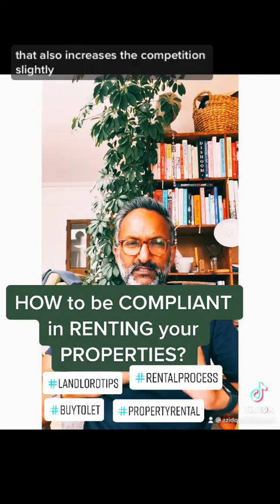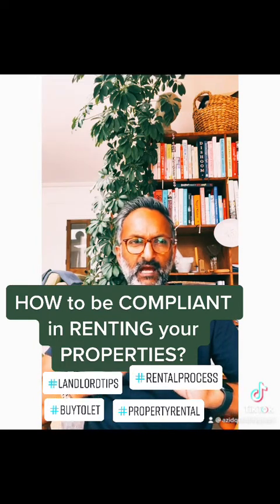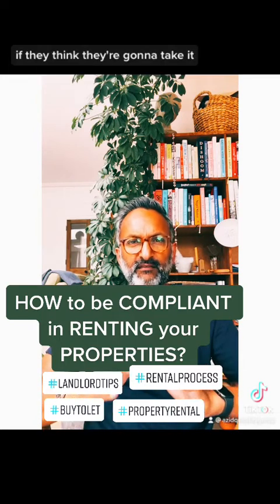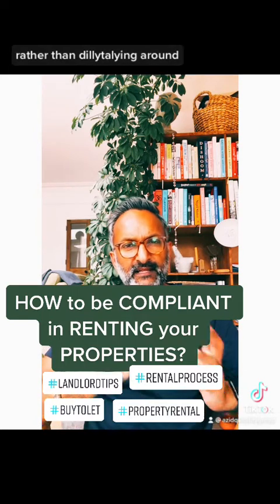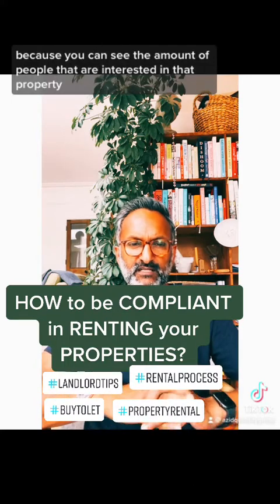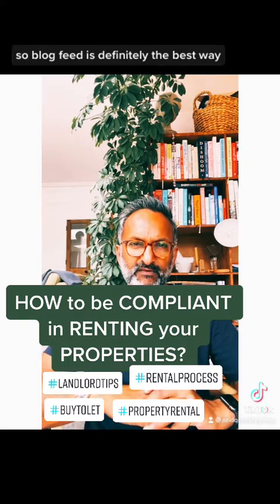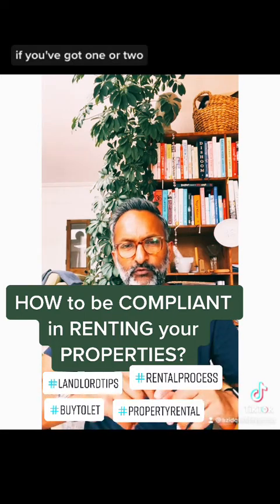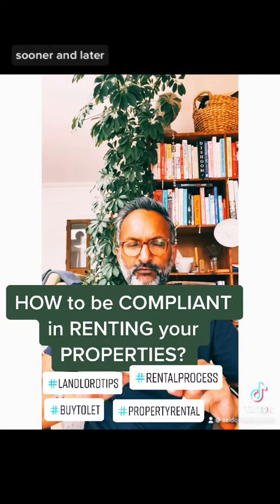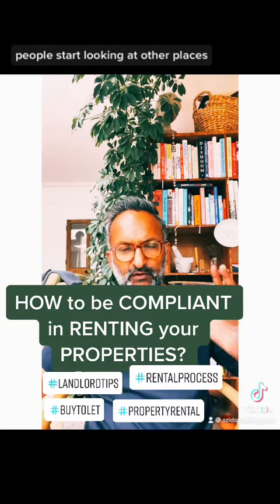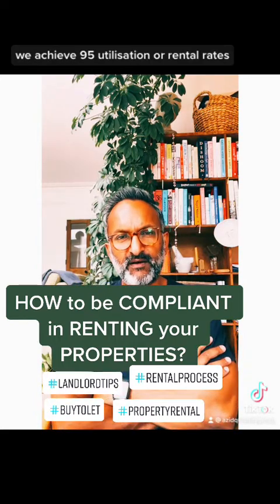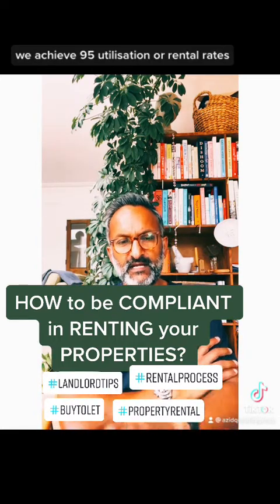That also increases the competition slightly, so people tend to want to commit quite quickly if they think they're going to take it, rather than dilly-dallying around coming back to you 2 or 3 days later, because you can see the amount of people that are interested in that property. So block viewing is definitely the best way, but obviously if you've got 1 or 2, then you organize it. But the idea is to organize it sooner rather than later, because otherwise people start looking at other places, and then we lose. This is how we achieve 95% utilization or rental rates.